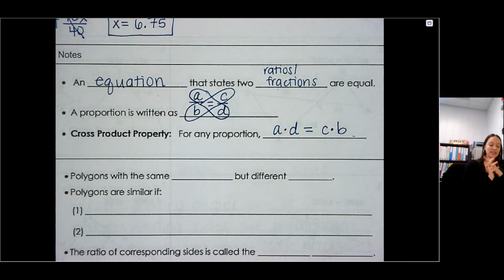The next section is similar polygons. So we have already talked about polygons or shapes that are congruent, which means they're the same size and the same shape, right? So if you hold your hands up to each other, they are congruent, right? They're the same size, they're the same shape. Yes, well, they should be, unless you've got a deformity, in which case it doesn't work, but otherwise it should work, right? Your hands touching each other, these are congruent to one another.